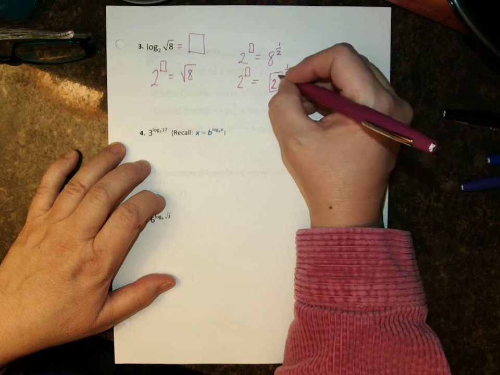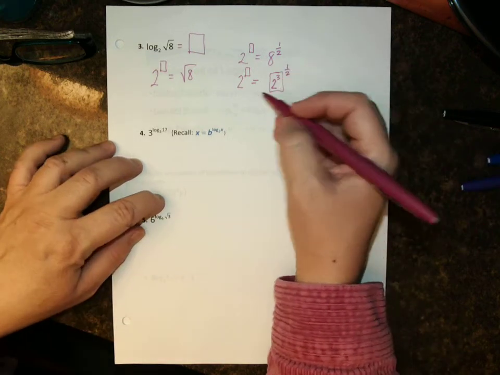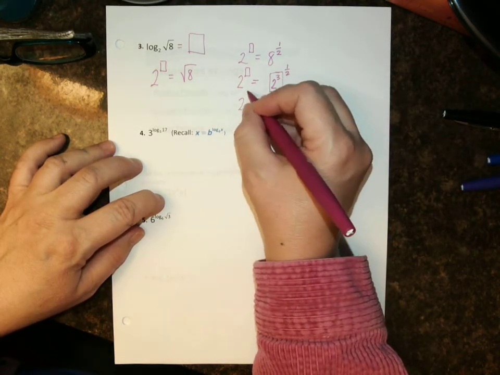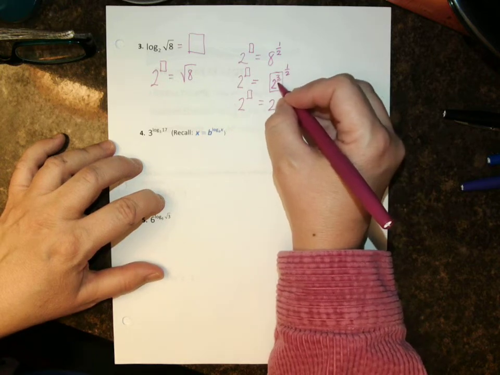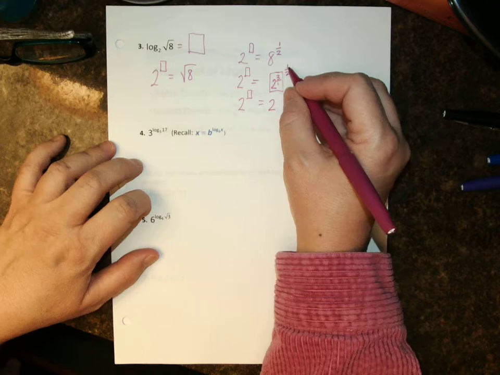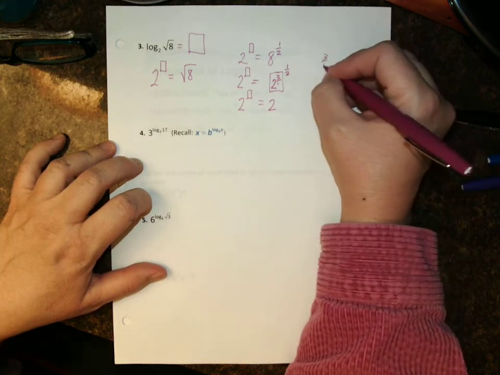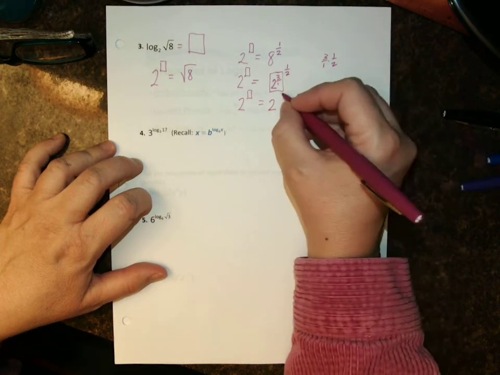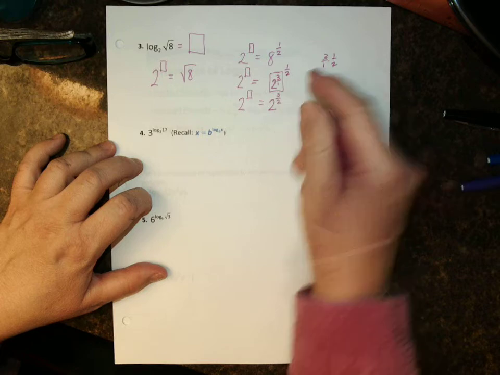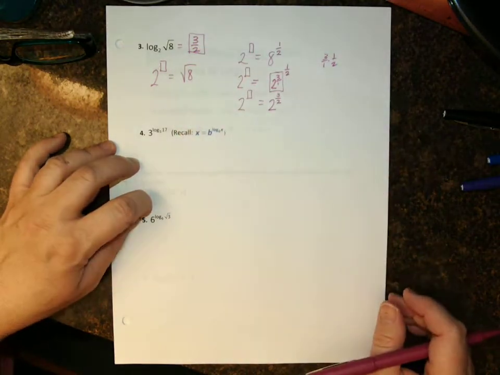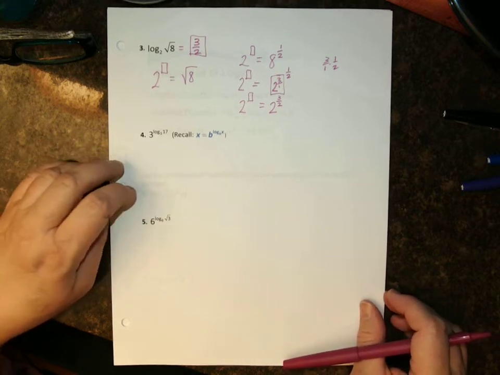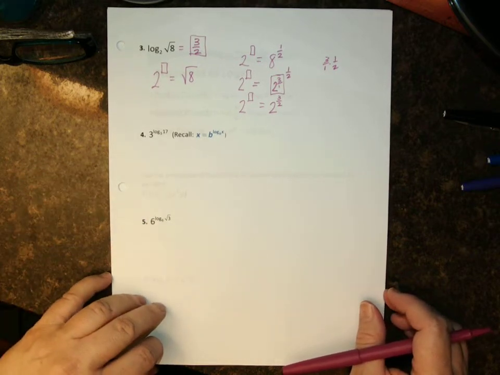So 8 is 2 cubed. So in other words, the mystery power here is going to be, when we have a power raised to a power, we multiply. Remember, we have the 3 over 1 times the 1 over 2 gives us the 3/2 power. So the power needs to be the 3/2 to give us the square root of 8. Okay, you could check that if you'd like with your calculator.